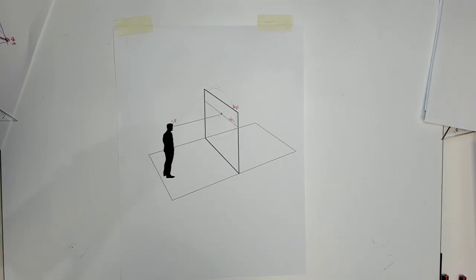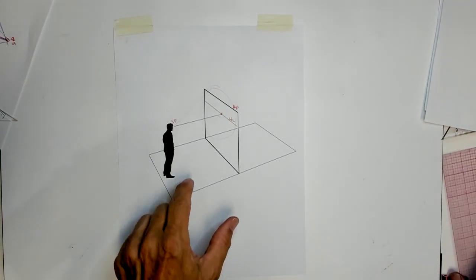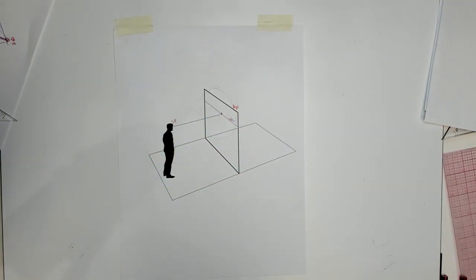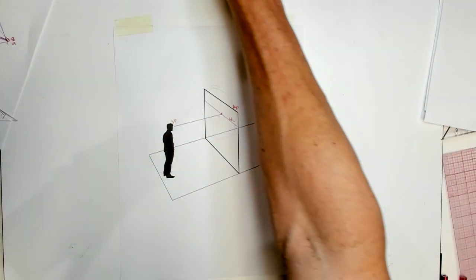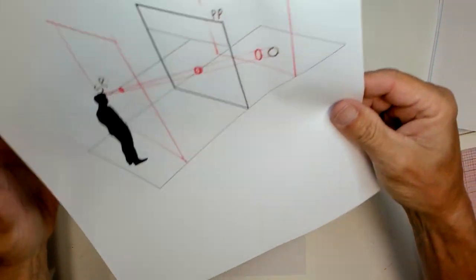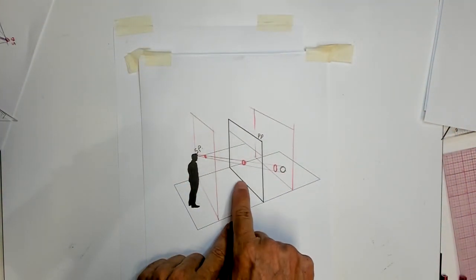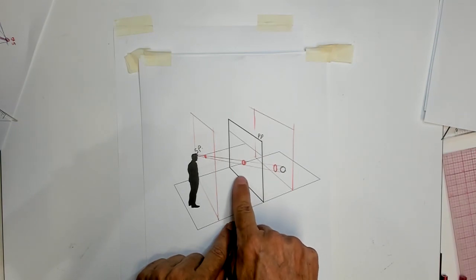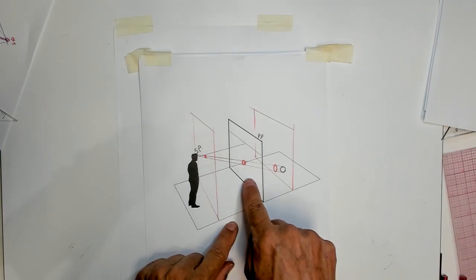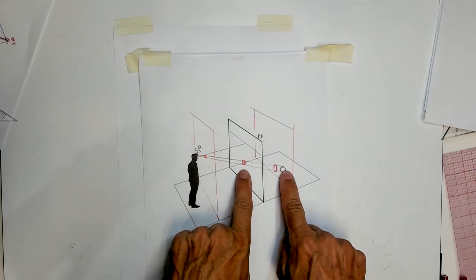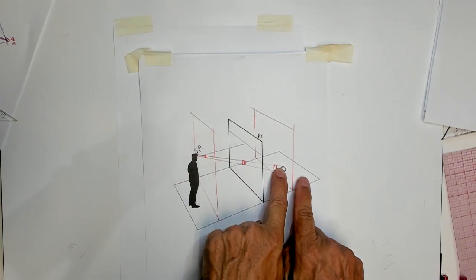And the things that you draw right at the picture plane, they are actual size. If this ball was touching the picture plane and you traced it, it would be the actual size of that ball. See here, when it's back behind here, it's smaller than the real ball.